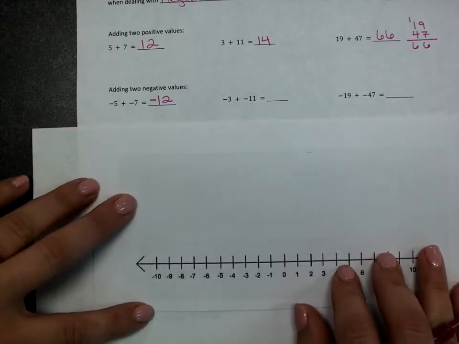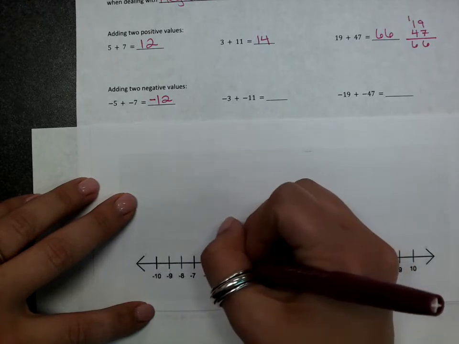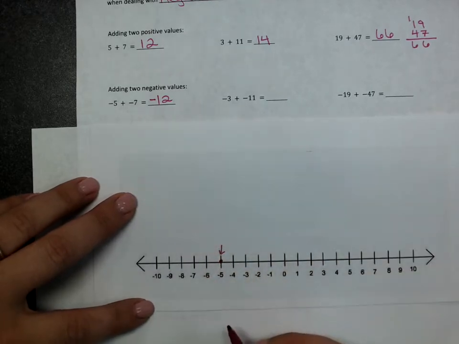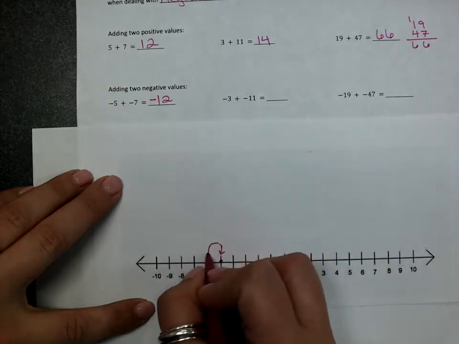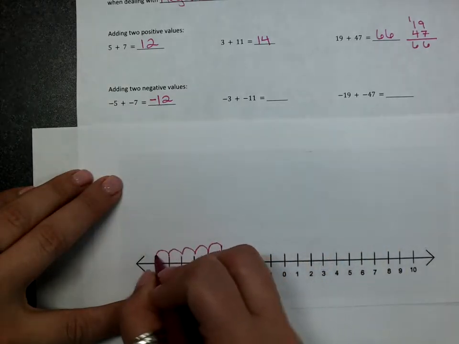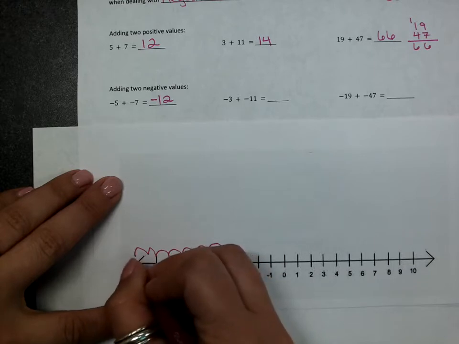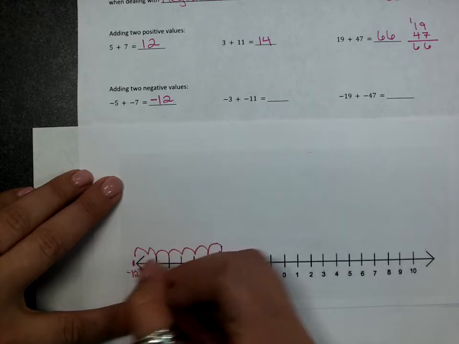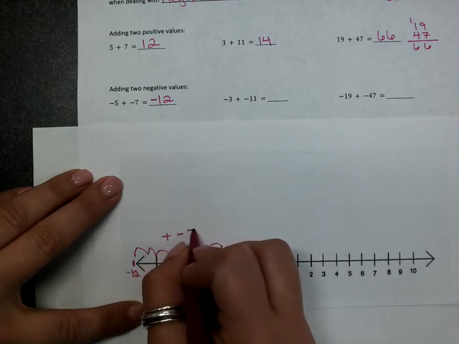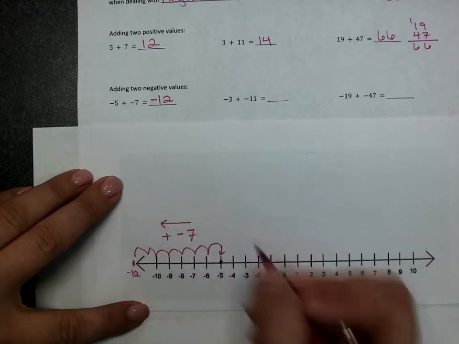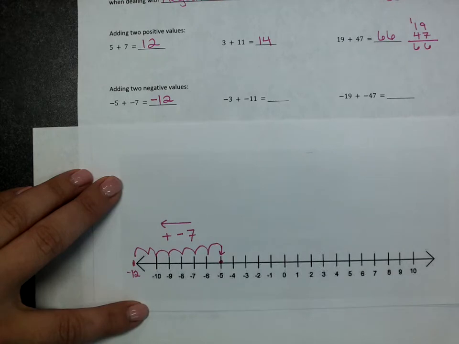Some students see it better on a number line, and the book talks about using a number line to sometimes help. If you're at negative 5 on the number line and you add a negative 7, you go back 1, 2, 3, 4, 5, 6, 7, and you can imagine ending up at negative 12 on the number line. So adding negative 7 actually makes you go to the left on the number line.